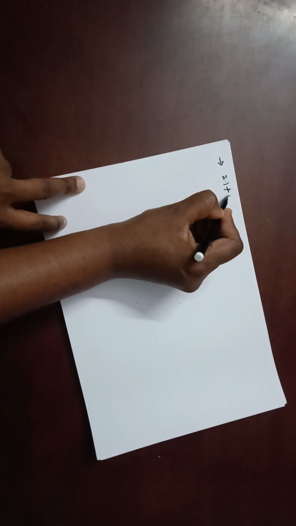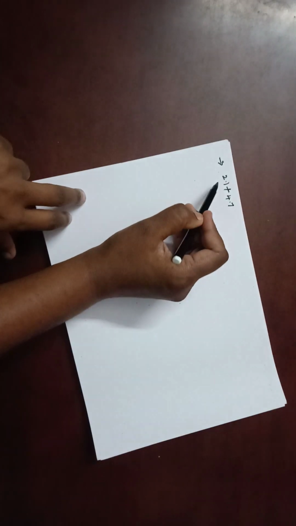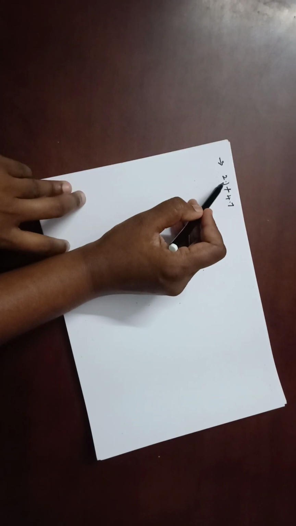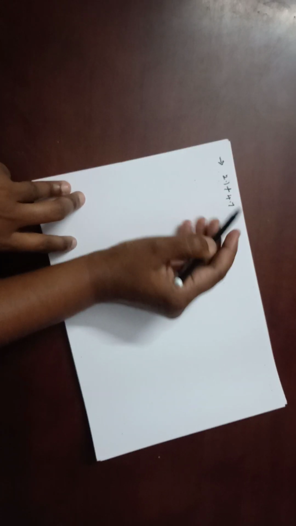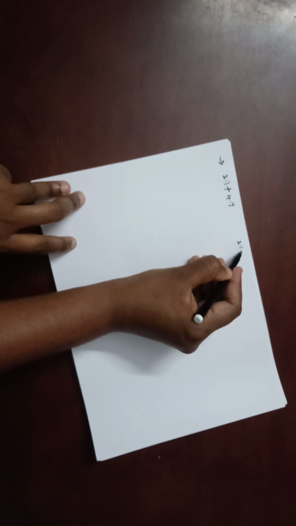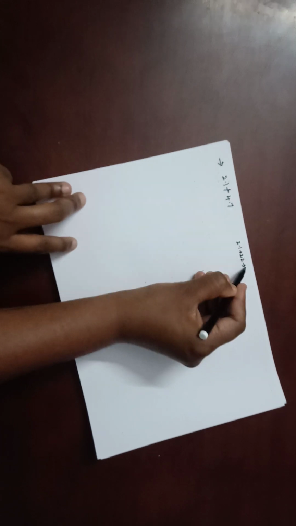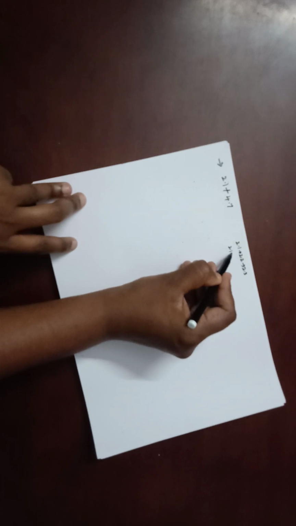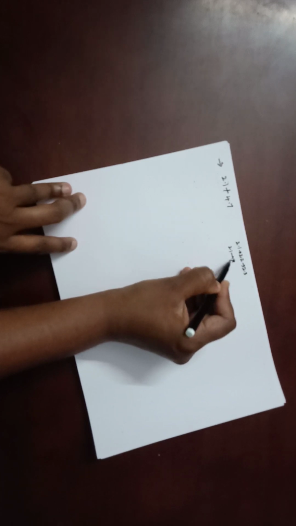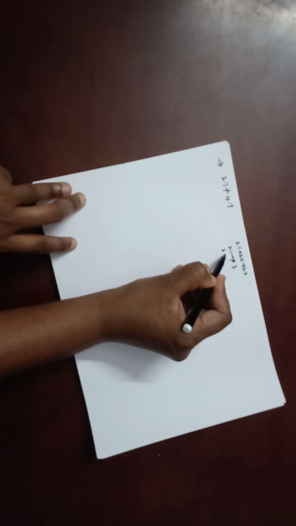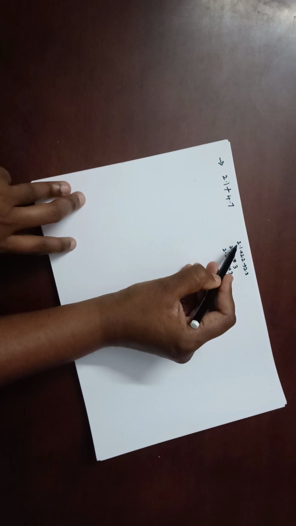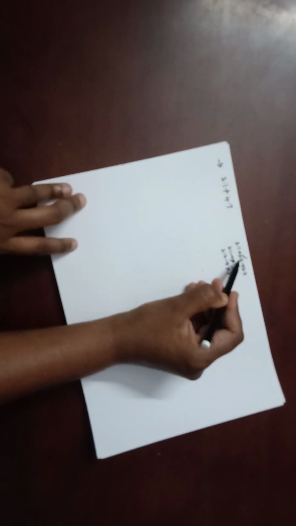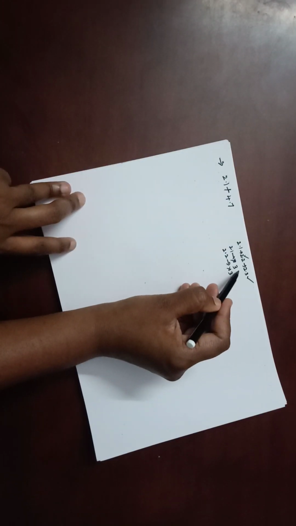2.1 plus 4.7. This is a decimal number, this is also a decimal number. What is the next number after 2.1? 2.2. After 2.1 you will get 2.2, after 2.2 you will get 2.3. This is the way. The next number after 2.1 is not 3.